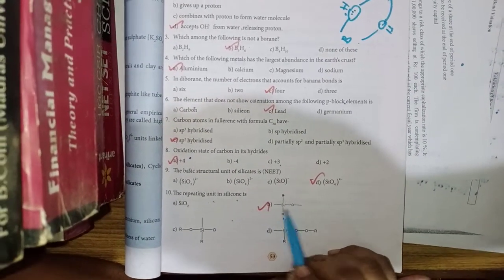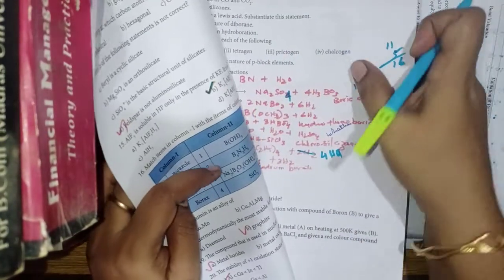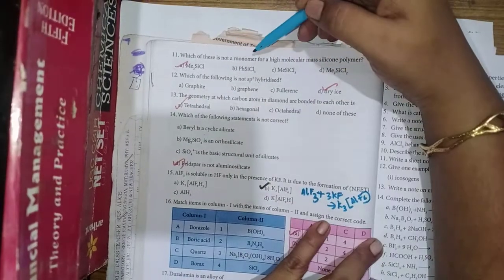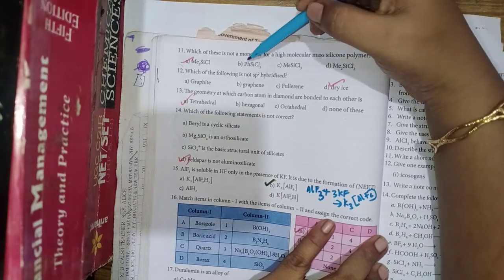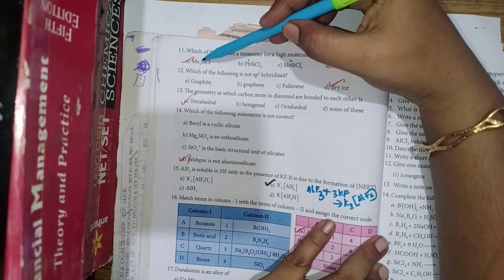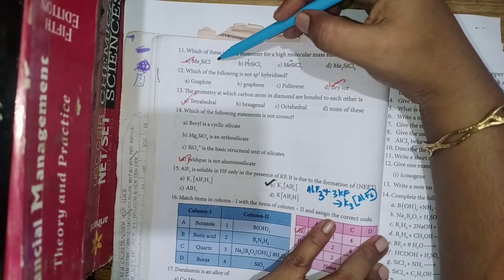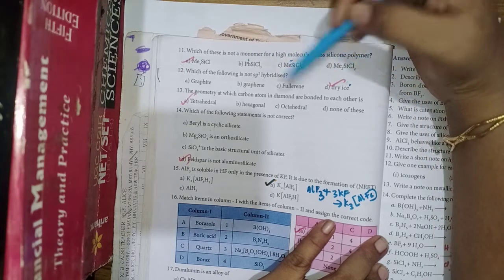The repeating unit in silicone is R2SiO, like an alkyl group it will continue. So this is the repeating unit of silicones. Which of these is not a monomer for the high molecular mass silicone polymer? These are all monomers. See here, Ph, Me, this is aromatic, methyl, this is dimethyl. So the one that is not a monomer is Me3SiCl, trimethyl SiCl. Which of the following is not sp2 hybridized? Dry ice.